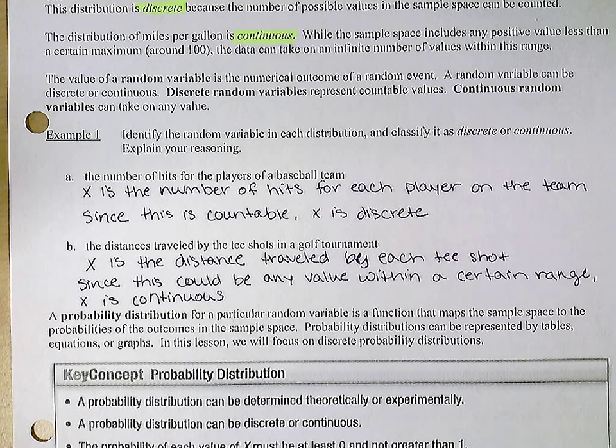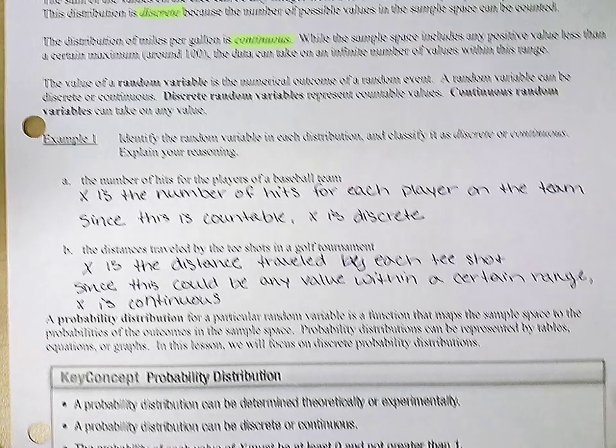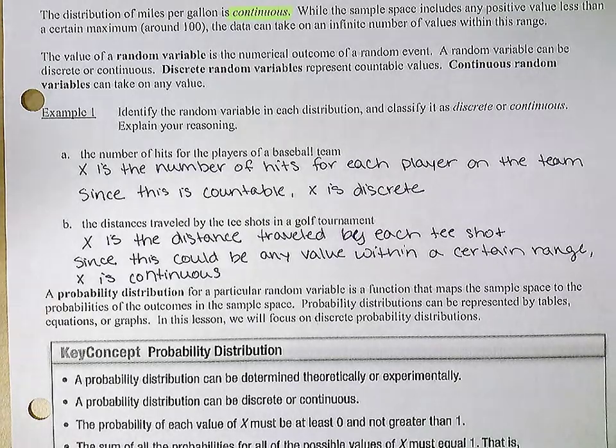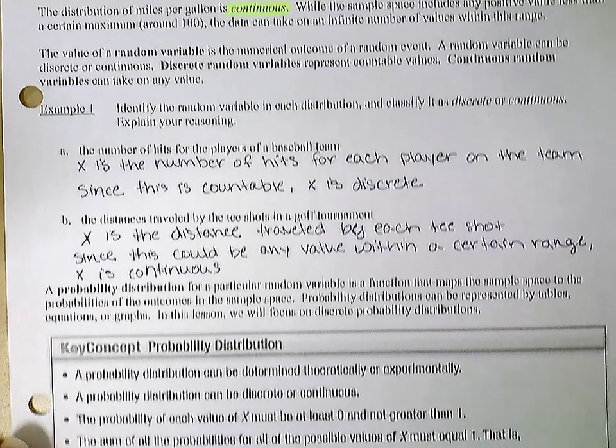Okay, so that graph would again look more like that miles per gallon graph, because it can take on multiple values. Okay, questions on identifying those ones? Not too bad.